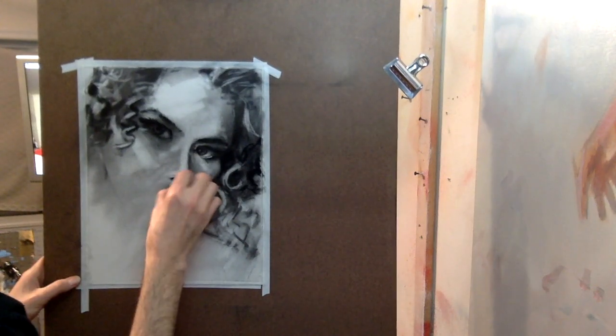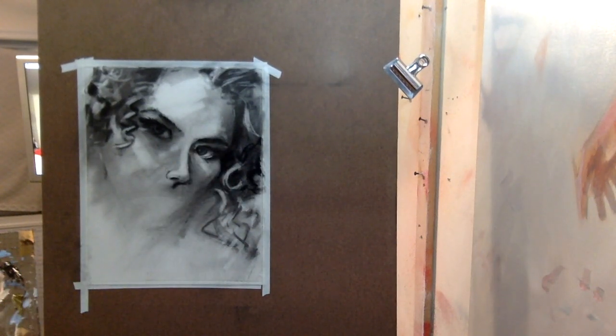Remember, you're measuring. You're measuring the eyes against each other. That one eye in front, the one eye closest to you, is bigger than the space between and bigger than that last eye. You gotta keep the measuring going.